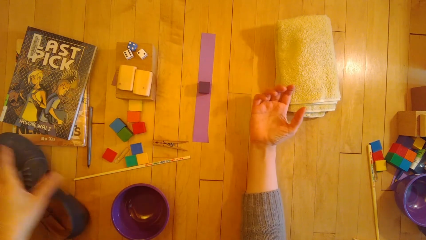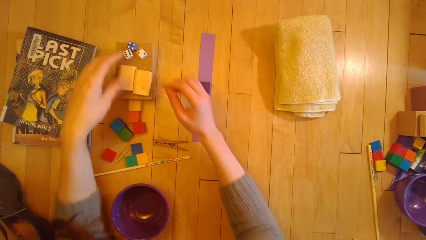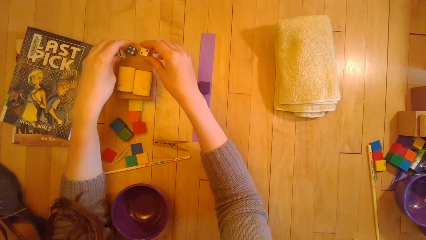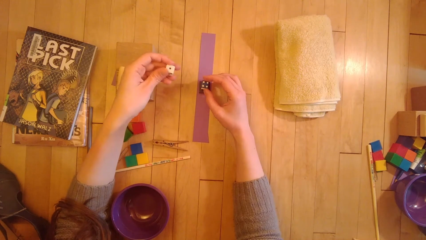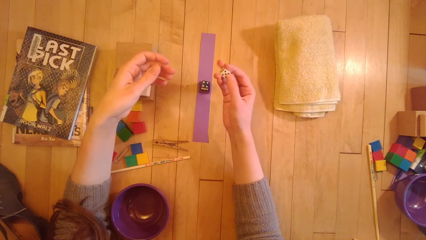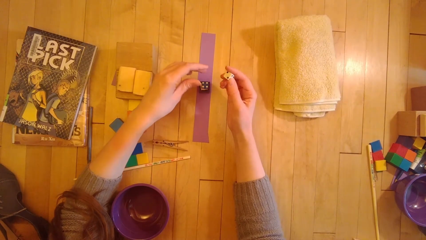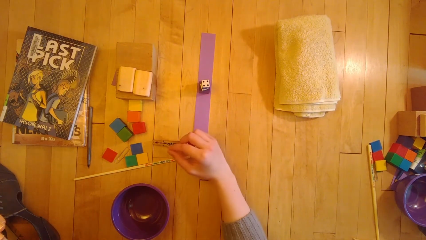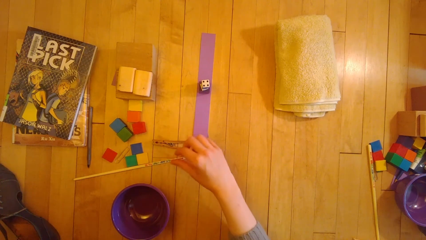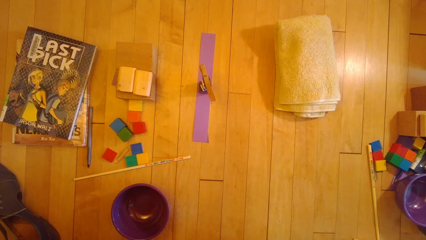I'm putting the purple block on the piece of paper, and then I'm putting a die with number 4 up, and then a die with number 4 up, and then a die with number 4 up again. Oops. And then I'm going to balance the clothespin on top of that.